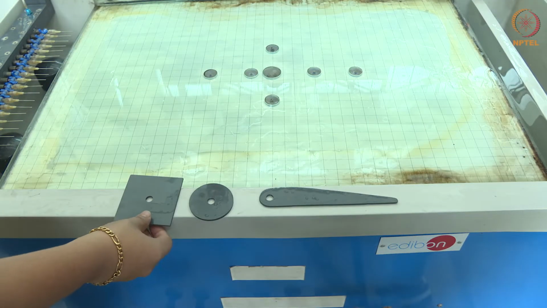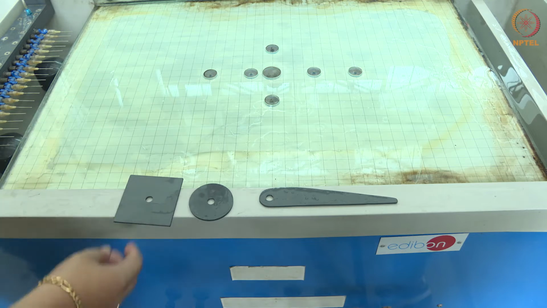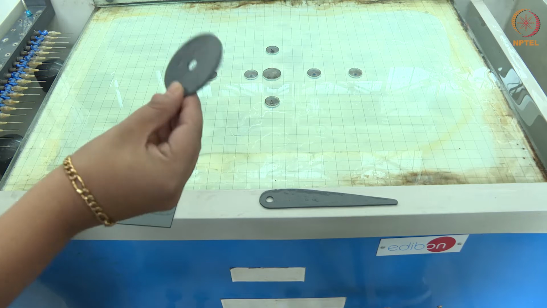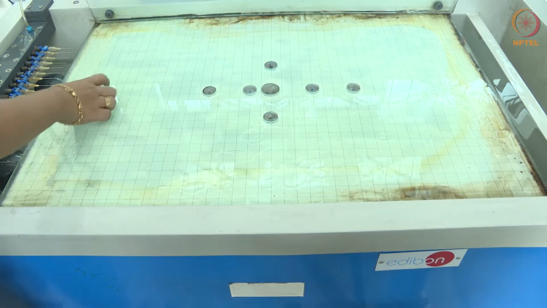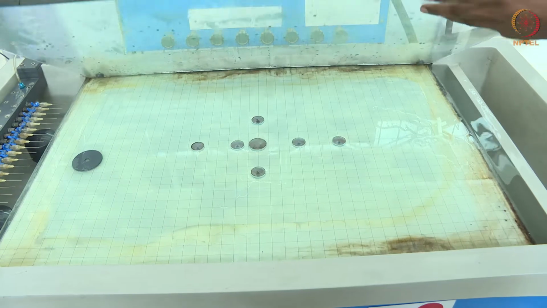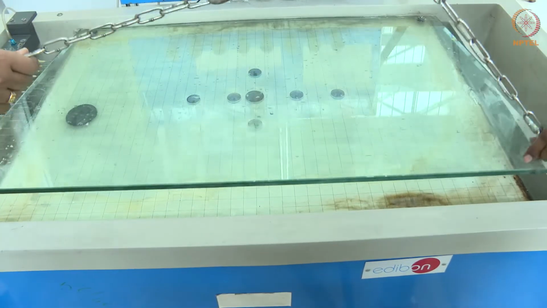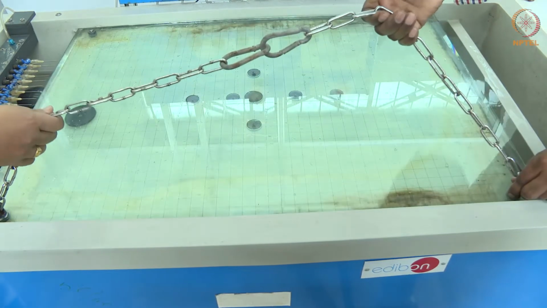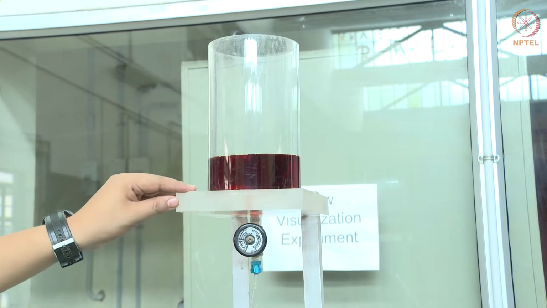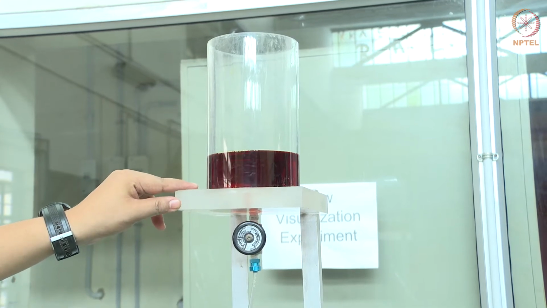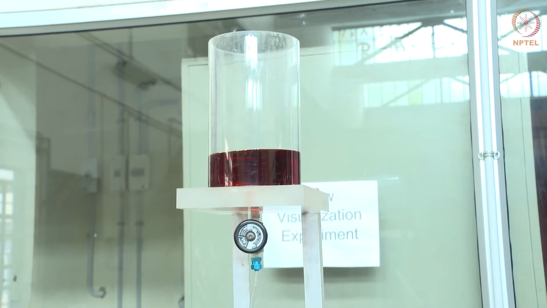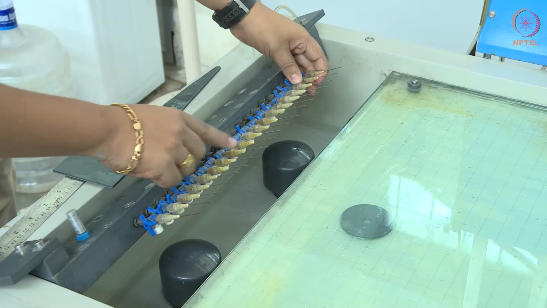These are the three models which we will be placing inside, and we will be observing the streamlines over these models, and the thickness of these models is also 2 mm. Now, I am placing the circular model. This is the dye, and this dye is povidone iodine solution, and this dye will be injected in the water stream using these ports.